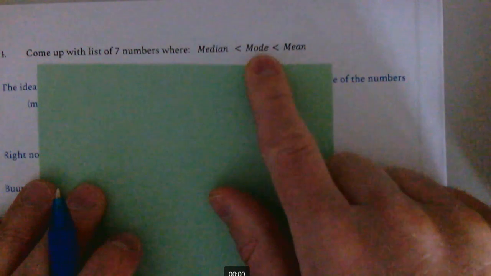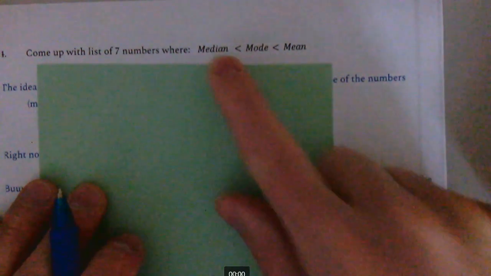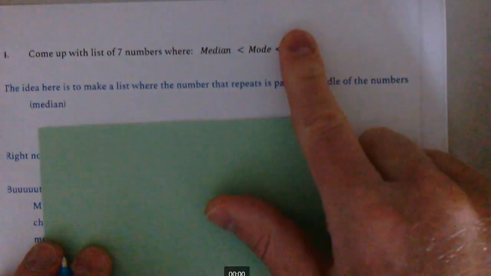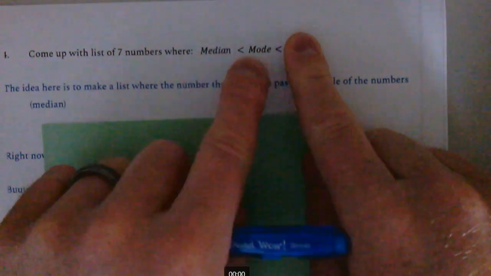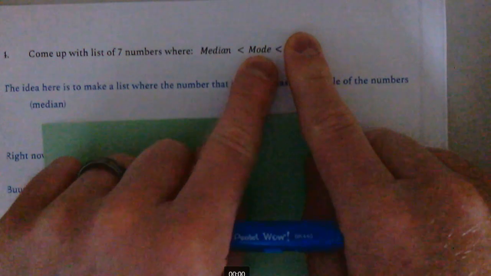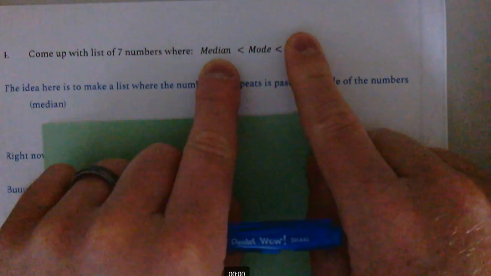One more minute to do the very last question on the back. It was tricky, but I'll give you some guidance here. Make a list of 7 numbers where the mean is bigger than the mode, which is bigger than the median. The median has to be the smallest. We'll start with these two. I'm going to ignore the mean. The mean is really easy to fluctuate, but the median and mode, not so much. The mode, the number that shows up the most, has to be bigger than the median. That's the one in the middle.